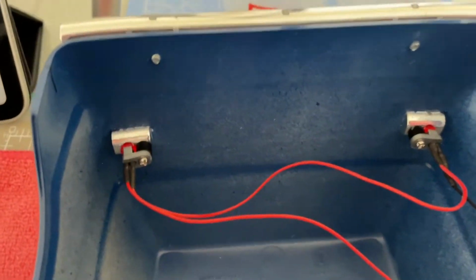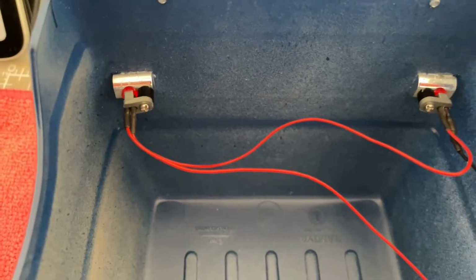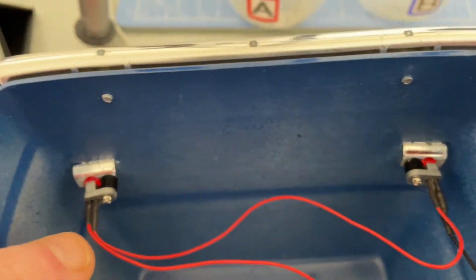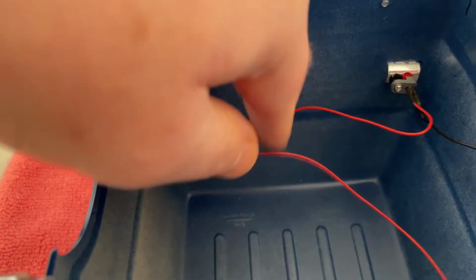I've done the same again with the red LEDs, and as you can see here, they are in the homemade LED holders. I had some holders left over from a previous project which I've used, and now they're inside the back. So they're the two red LEDs.